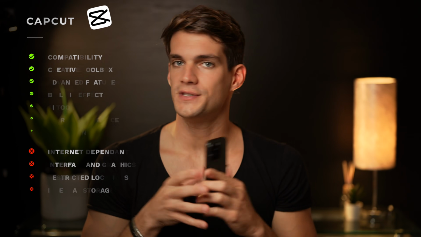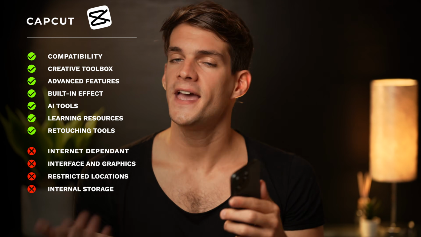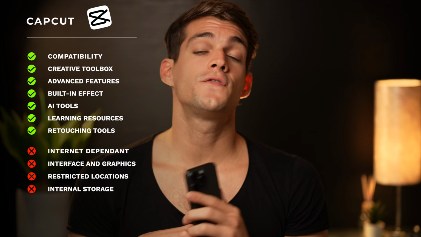So who should use this app? I personally think CapCut is ideal for users who prefer a complete interface and are looking for a wide range of effects and templates, especially those focused on sharing content on platforms like TikTok.